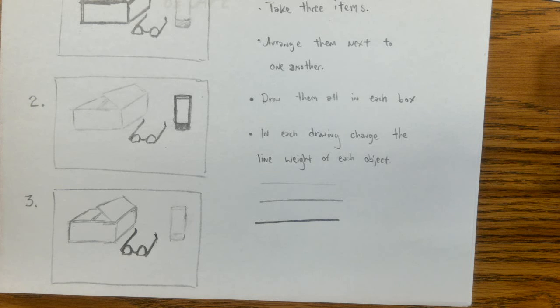And that should be it for line. There's actually a lot more to go into, but it ties into the other elements. The next one we're going to go over will be shape and form. They're actually two different elements, but they're so closely tied together that I can actually put them into one.